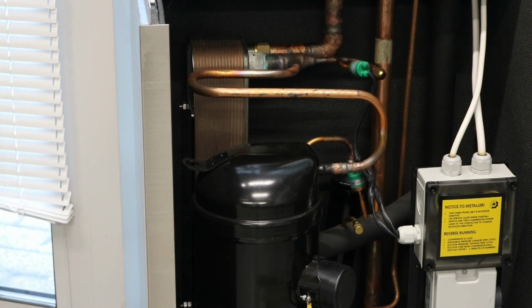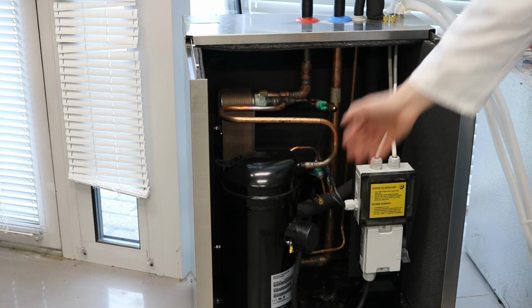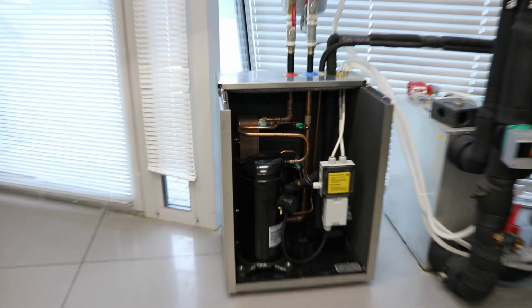I will show you the evaporator of this heat pump in a second because it is placed outside of the building. When the liquid is evaporated in an external evaporator, it goes back to the compressor and the cycle closes.